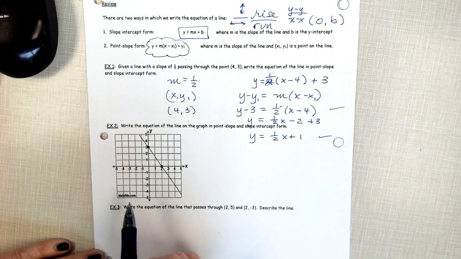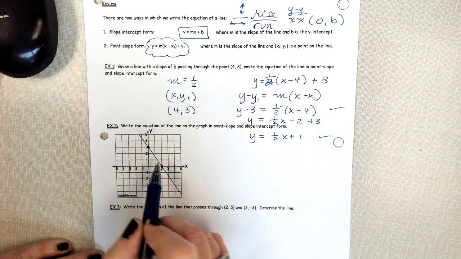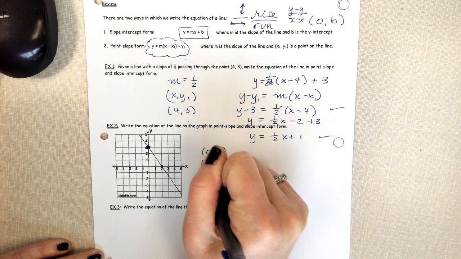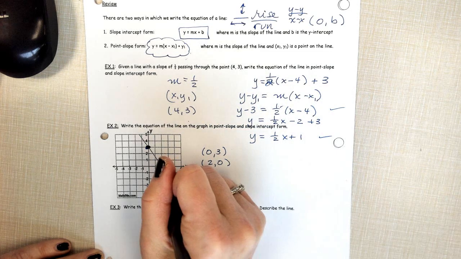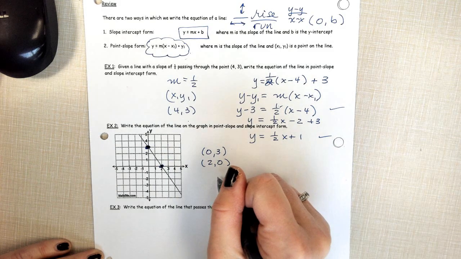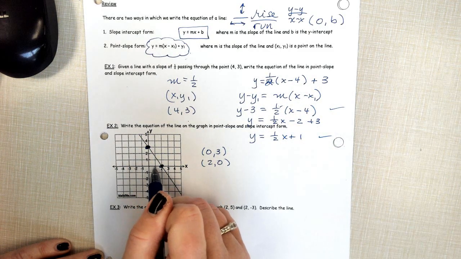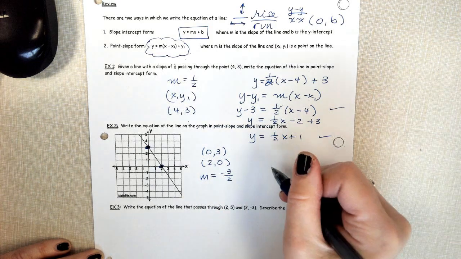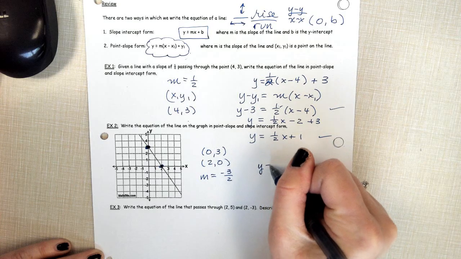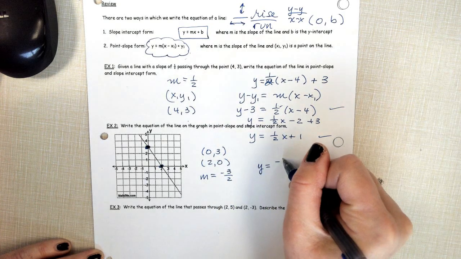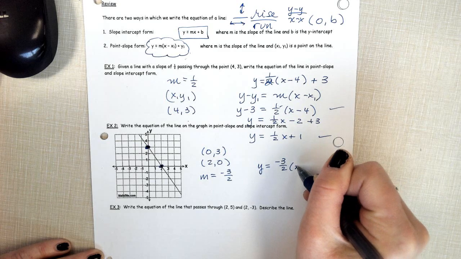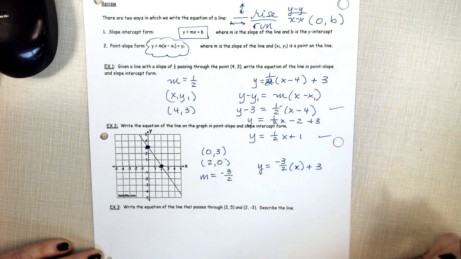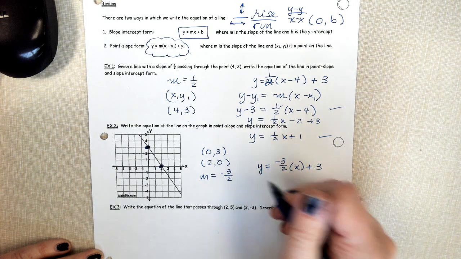Okay, write the equation of the line on the graph in point slope and slope-intercept form. So the 2 points in question are 0, 3, and 2, 0. Those are called the intercepts. So if you want to look at the slope, it's negative 3/2, rise over run. So slope-intercept is actually, you've got the slope and the intercept, so you don't even need point slope just yet. But sometimes people like the routine, so that's fine too.